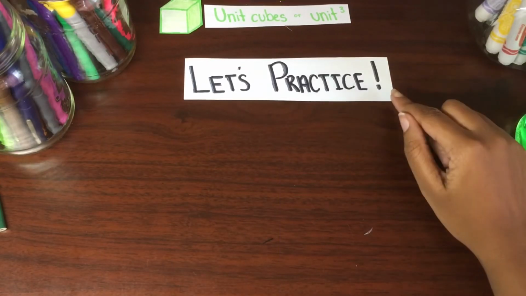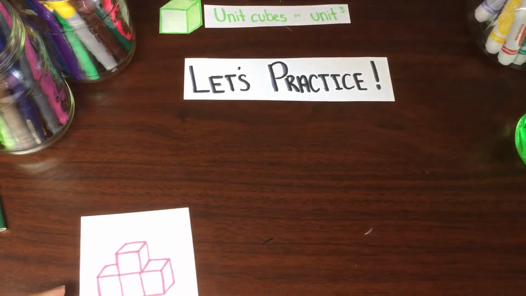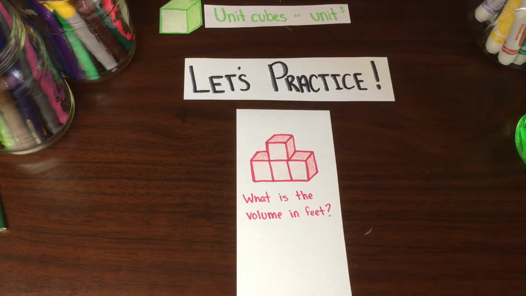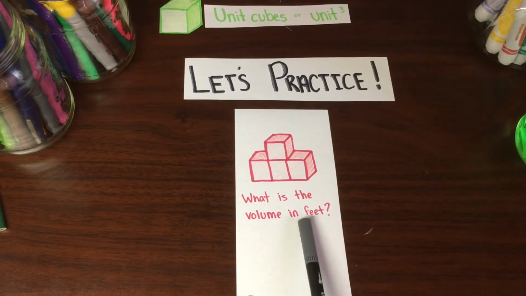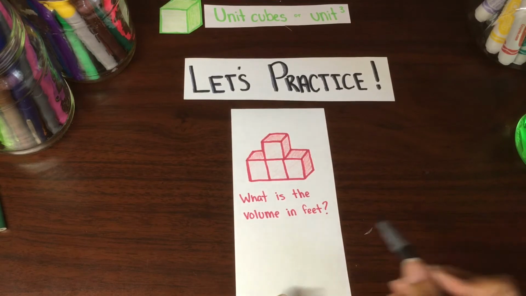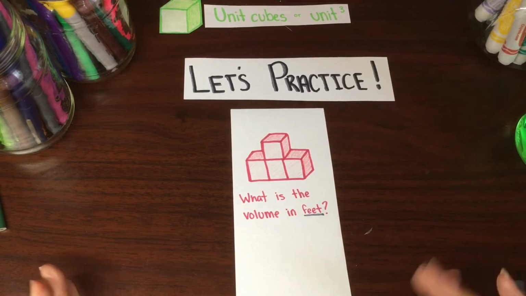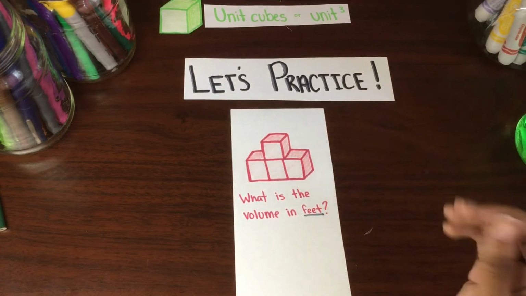So let's do some practice of what we've learned so far. So here's our first equation. We are being asked, what is the volume in feet? So I'm going to underline feet, just so we can remember what our unit of measure is for this equation. So, how do we find the volume? Well, we count how many boxes there are.